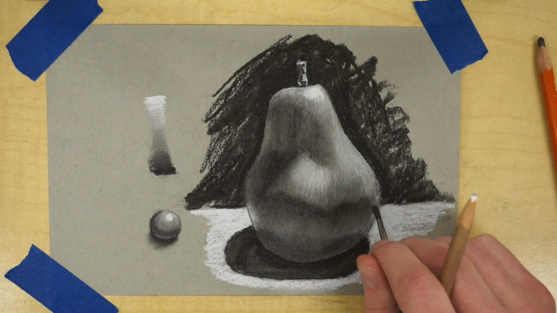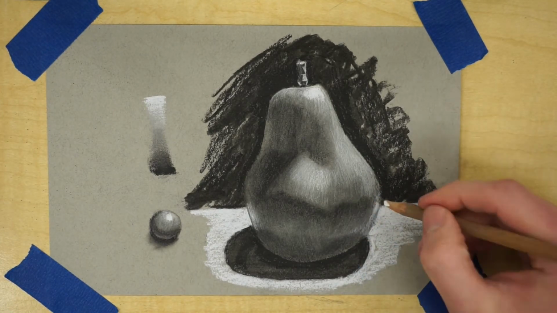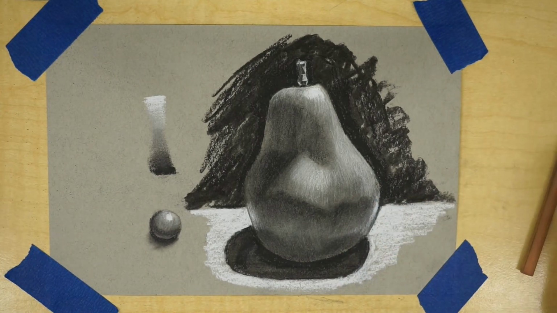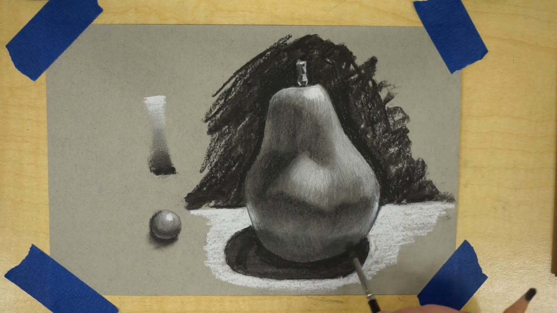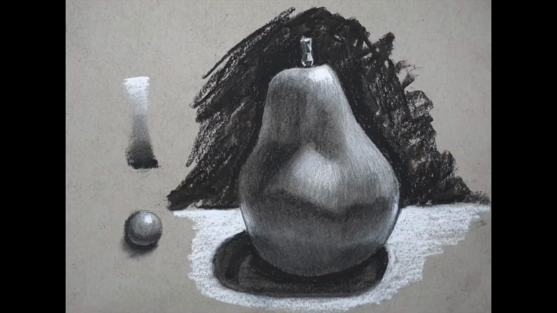For example, I noticed that my highlight was too high on the corner there, and I had to bring it below the terminator line actually, and it was a reflected light. There's the finished study there.